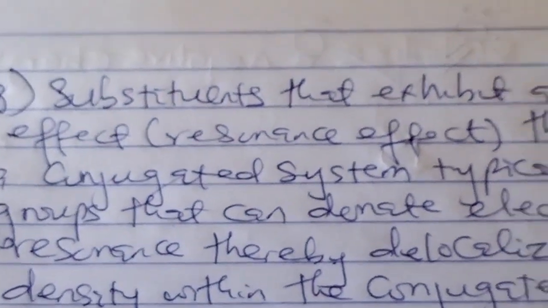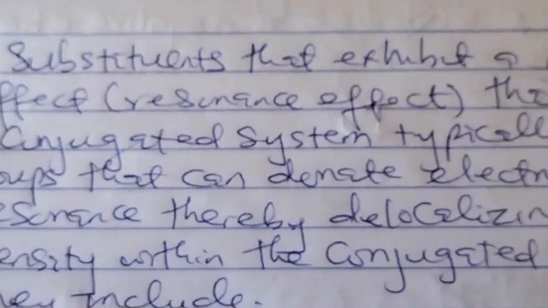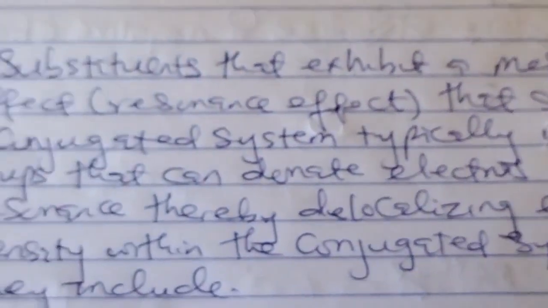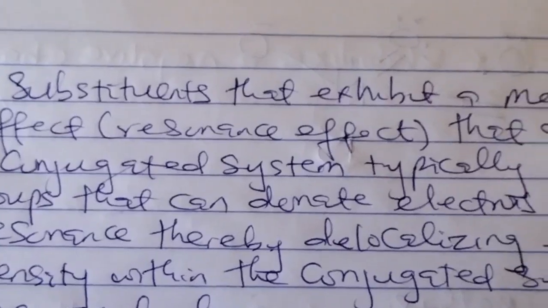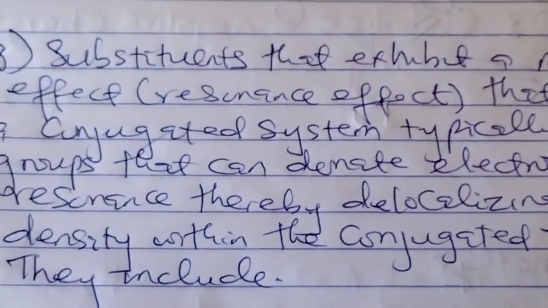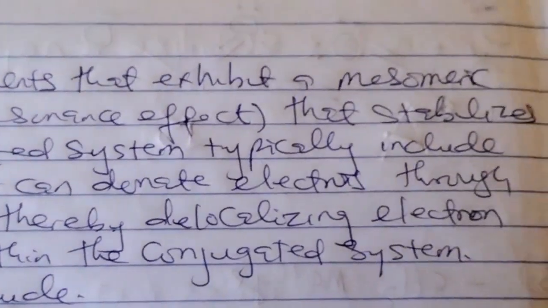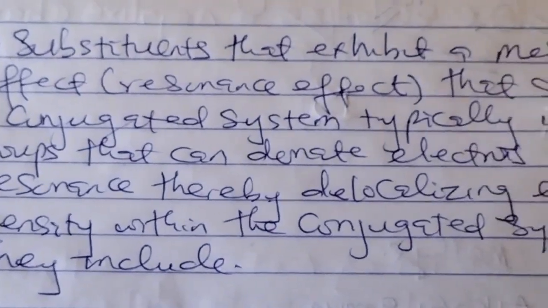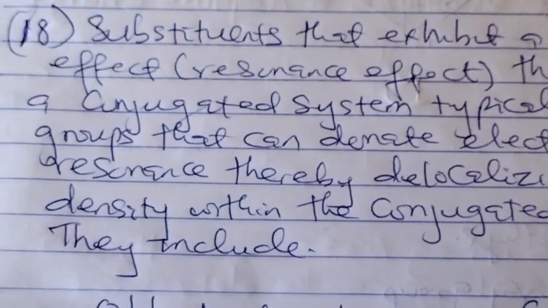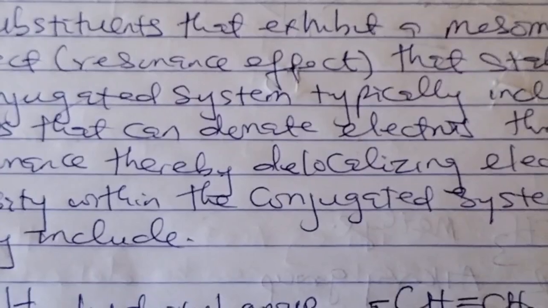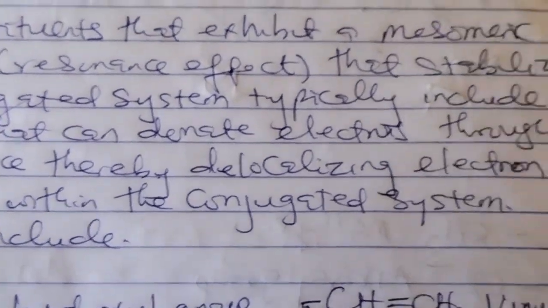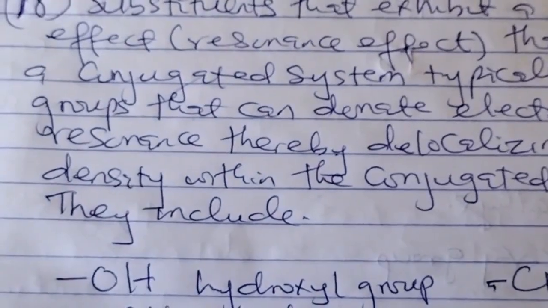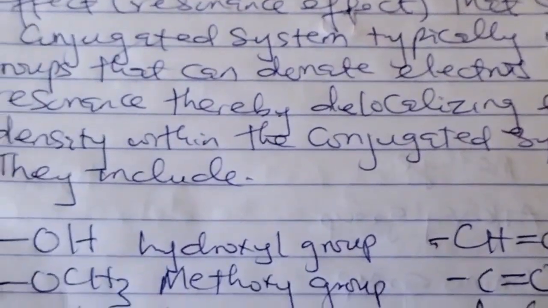Substituents that exhibit a mesomeric effect, or resonance effect, that stabilizes a conjugated system typically include groups that can donate electrons, electron donating groups, through resonance, thereby delocalizing electron density within the conjugated system.